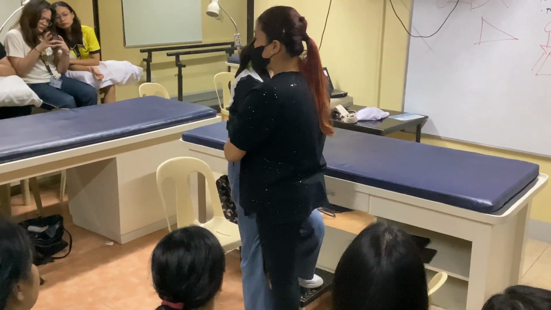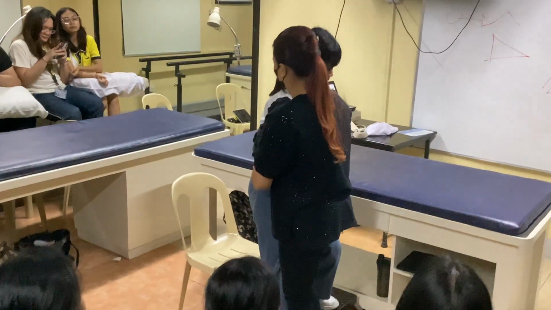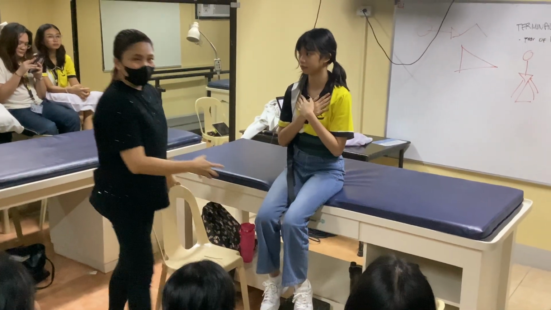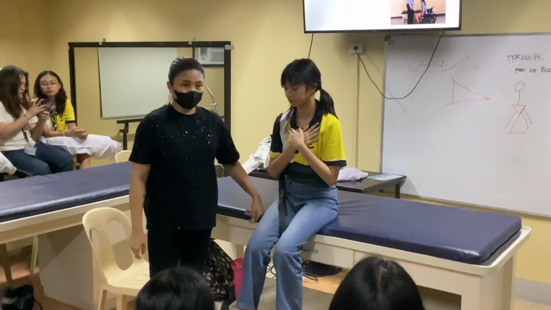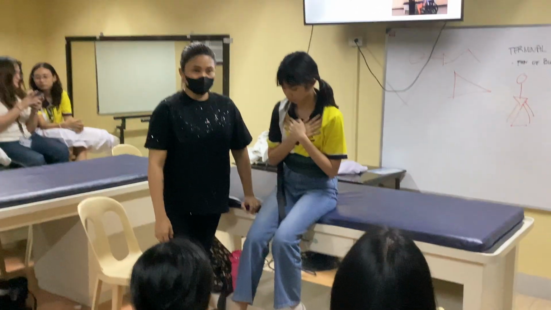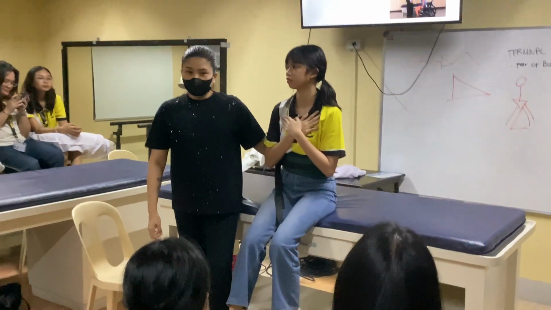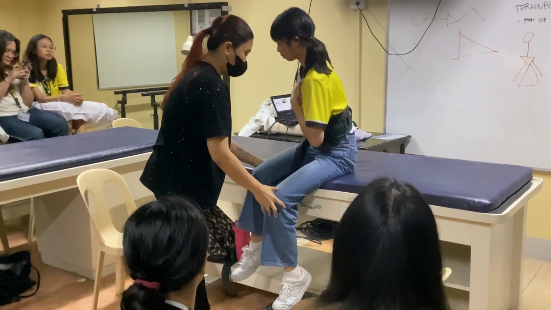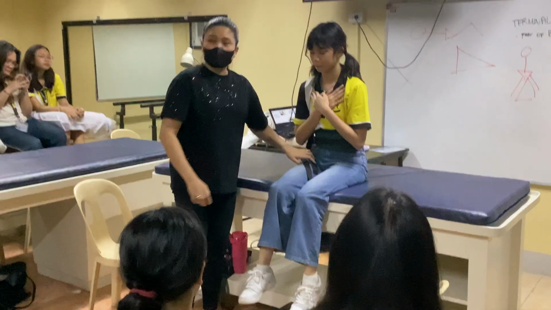And at the count of 3, I need you to pivot on your left foot and then we'll sit on the right. Okay, 1, 2, 3. There. Am I done with the transfer? Make sure you are not on the weak side. Yes, and in the center of the bed still. Okay, you can squat now. Okay?